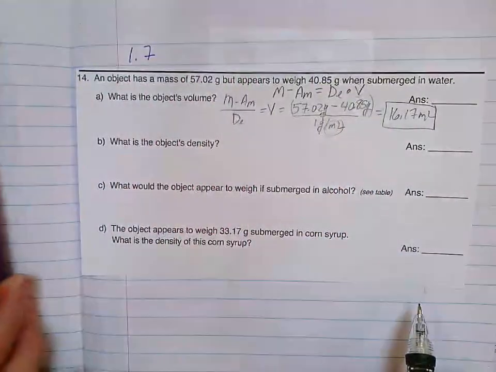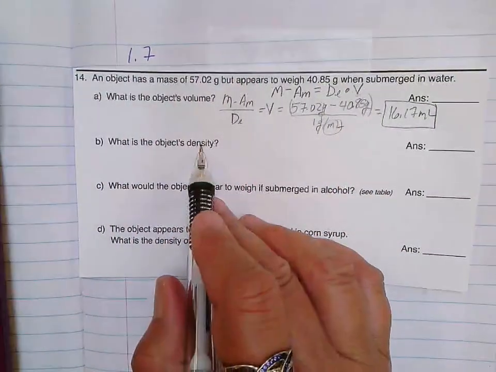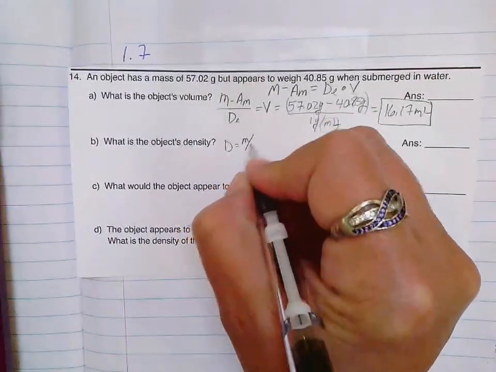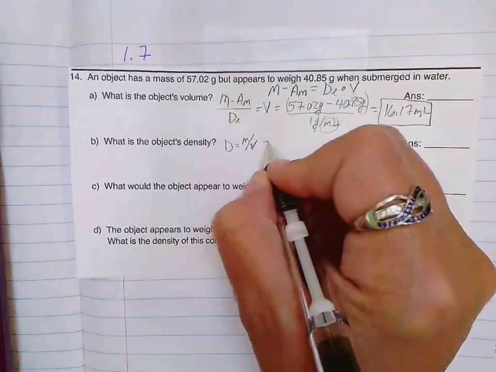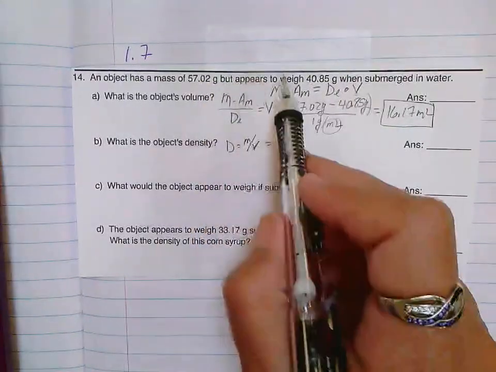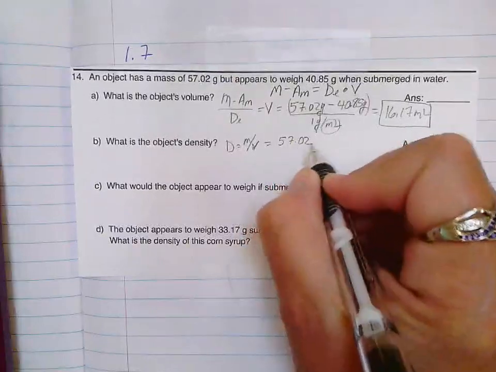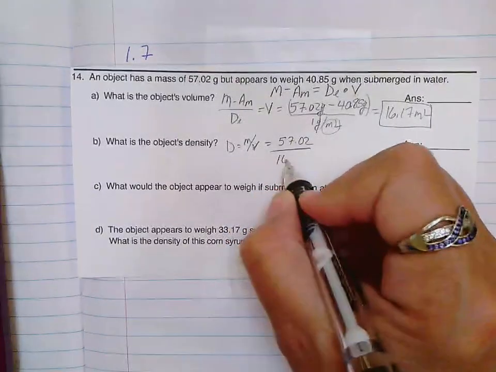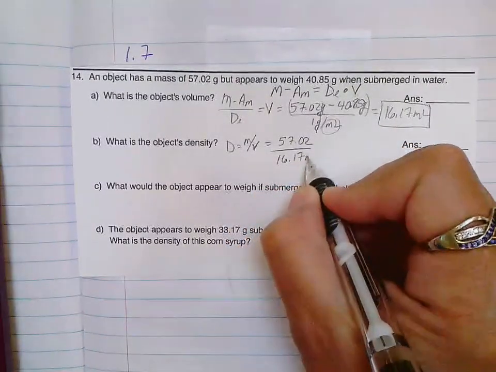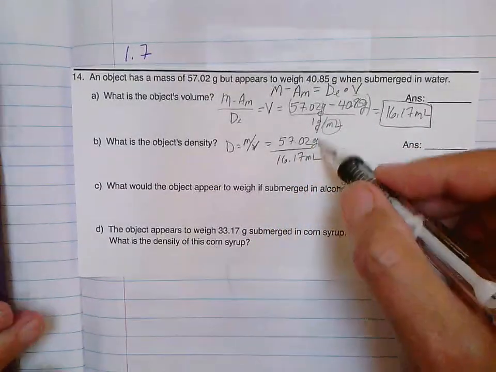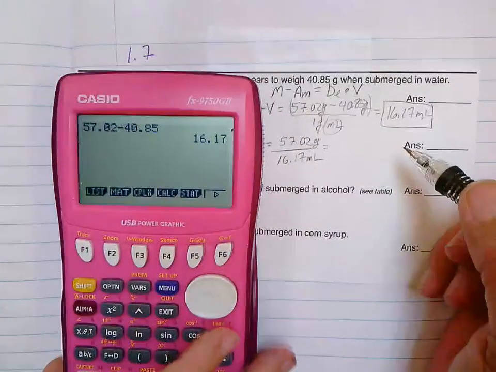Let's look at part B. What is the object's density? This is simple. Density equals mass divided by volume. And so we have to use its real mass, not its apparent mass. And we'll say 57.02 divided by 16.17 milliliters here, grams here. It will be coming out in grams per milliliter, so that's good.